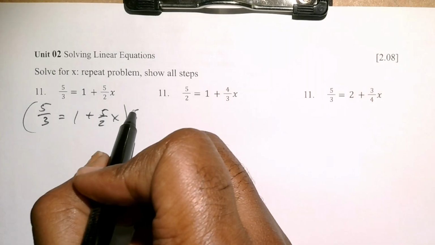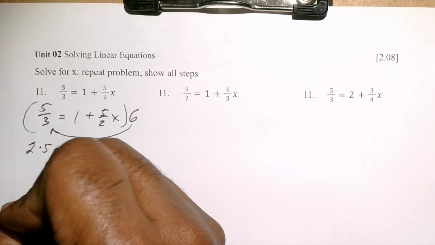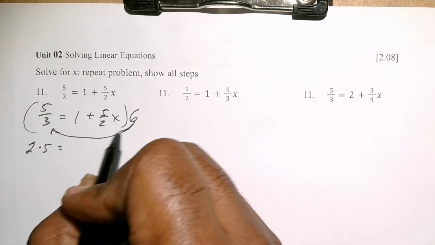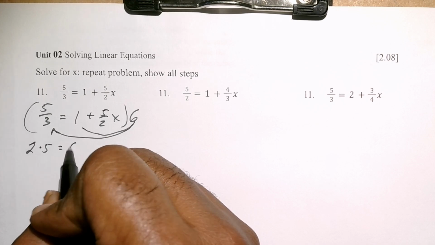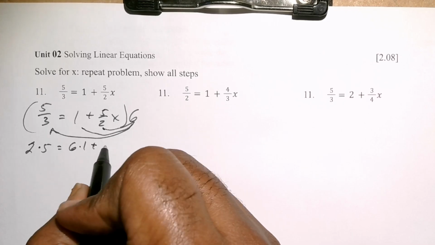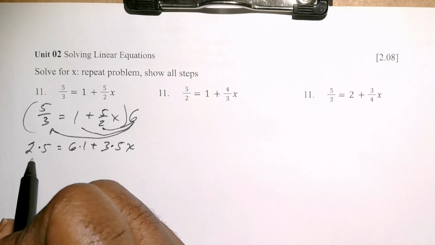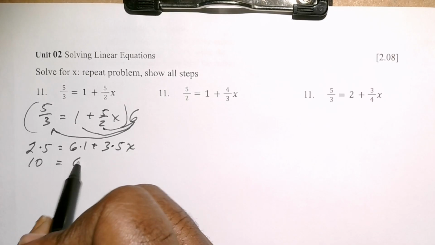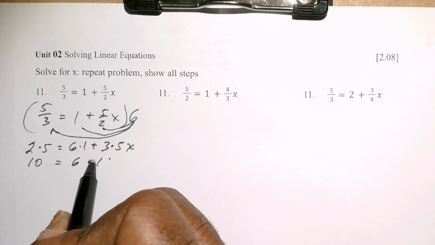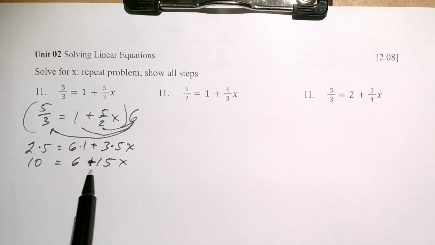So this will be 6 divided by 3, which is 2, times 5. This will be 6 times 1, which will just be 6. And 6 divided by 2 is 3 times 5x. This will give us 10 equals 6 plus 15x. And now we can solve for x by isolation by getting rid of the positive 6.